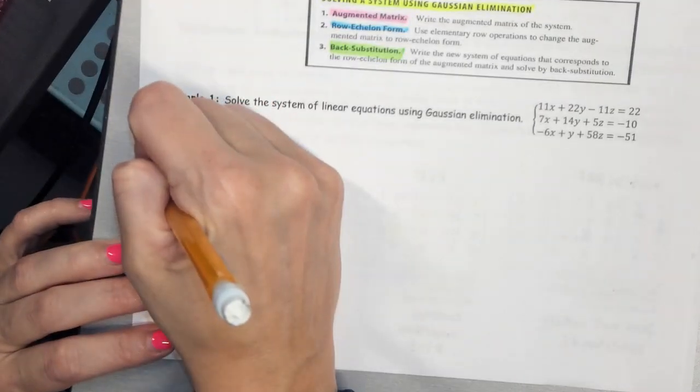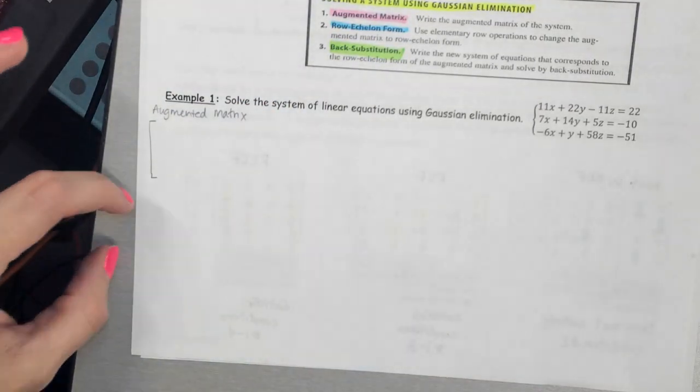So when you're doing your augmented matrix, we're going to want like 3 rows here, just so you know. Okay, so when you're doing the augmented matrix, you're putting in the coefficients. So the coefficient of x, the coefficient of y, the coefficient of z, and then your constant. Don't try to scrunch them too much together. You guys know how to do the augmented matrix, so do that.